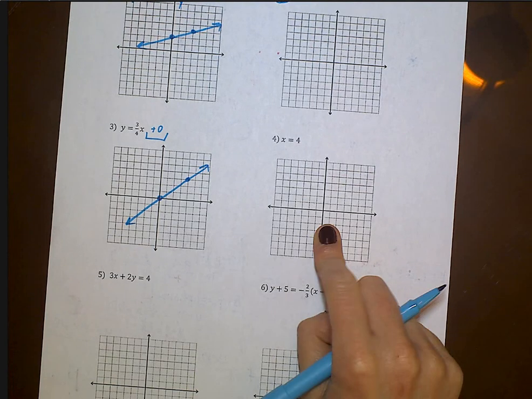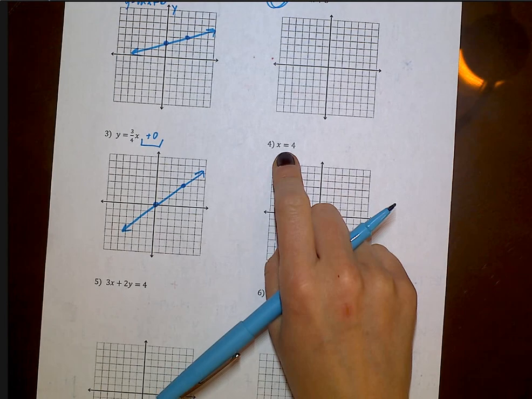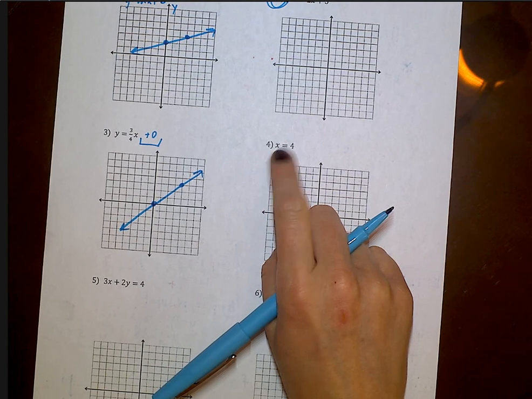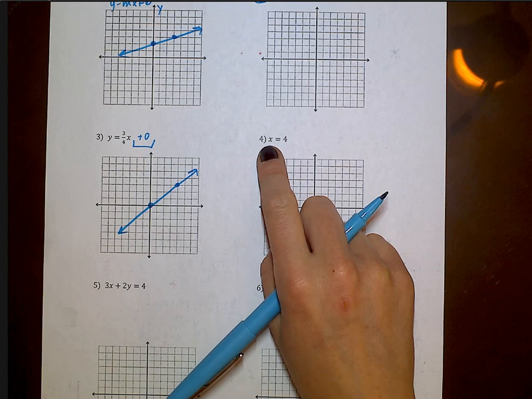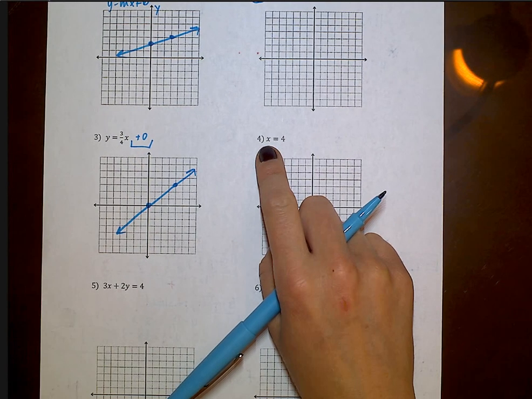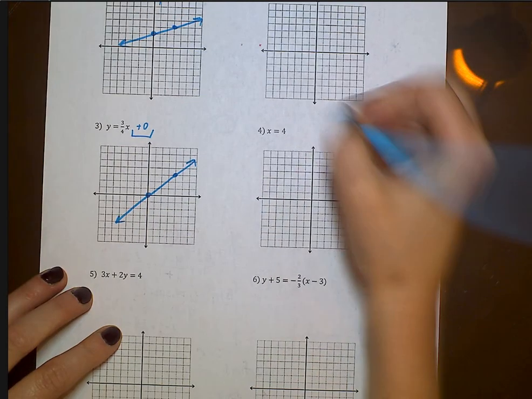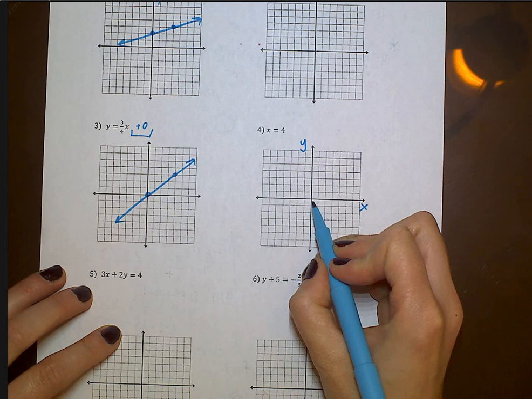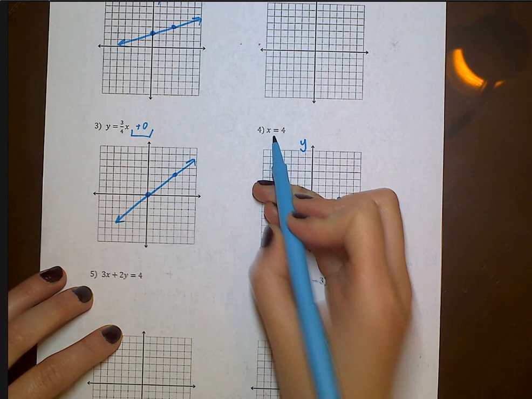Okay, this one here. This is what I'm talking about with it starting with x or y. I would look at this and say, whoa, this looks weird. There's only an x. That means that it's vertical or horizontal. So what you want to do is find 4 on the x-axis. This is kind of how I do it. So here's the x-axis, find 4. The x-axis goes this way.